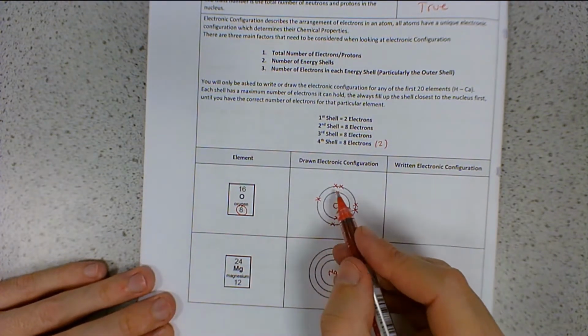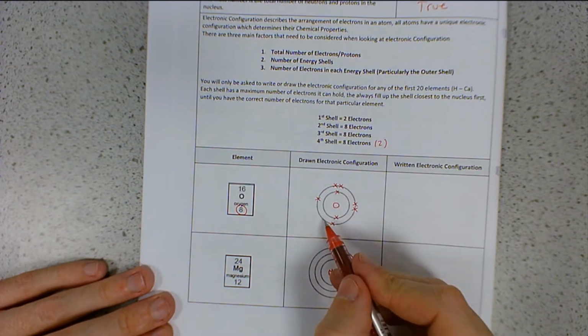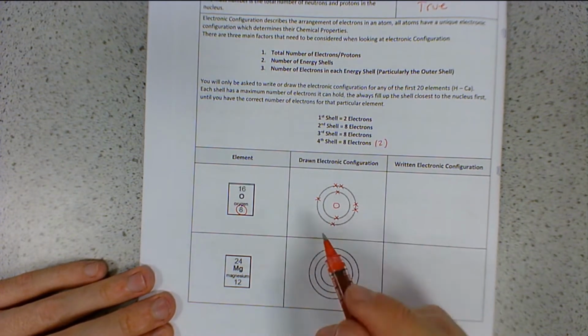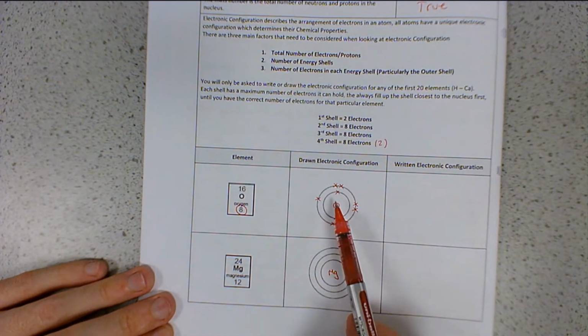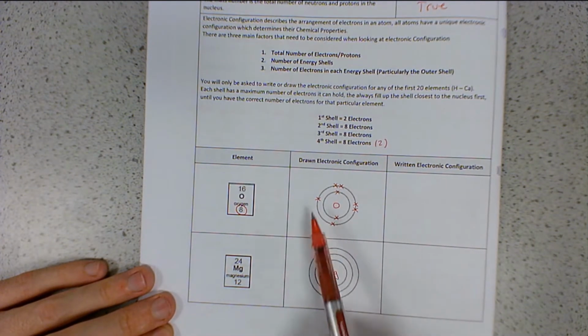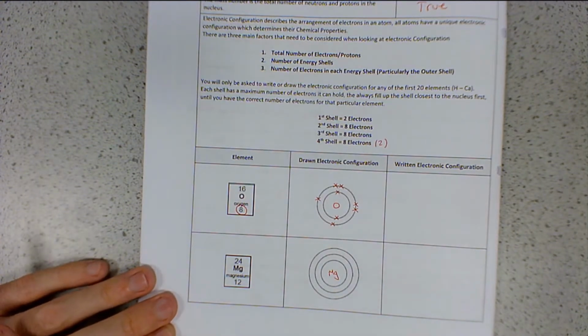And the reason we do this, I mean, there's nothing stopping you putting 6 completely evenly spaced electrons in this outer shell. But when it comes to marking these, it's going to be much easier for the examiner to say, right, there's 2 in that shell, 2, 4, 6. Nice and easy to count, easy to see where your electrons are.